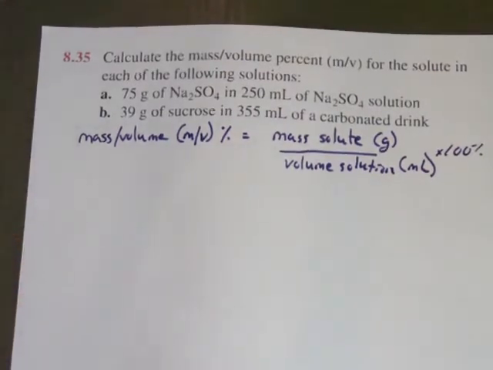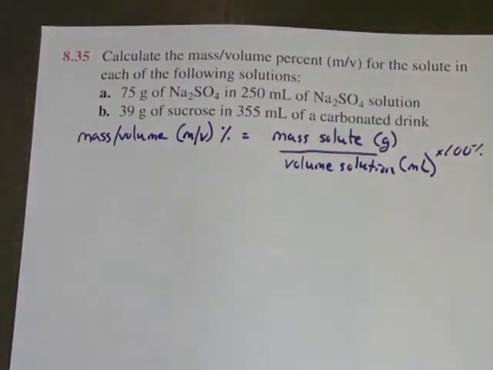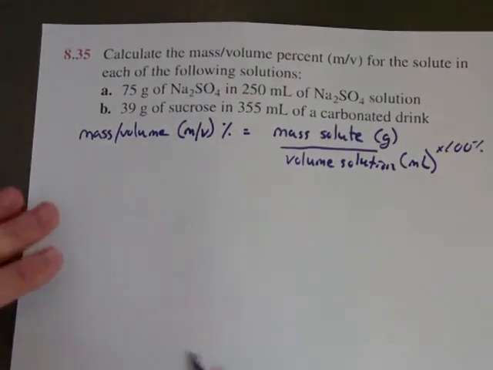So maybe it'd be beneficial for you to write out the equation so you know what you'll be needing to use and what values you need for your calculations.